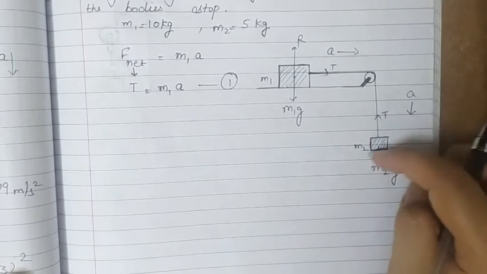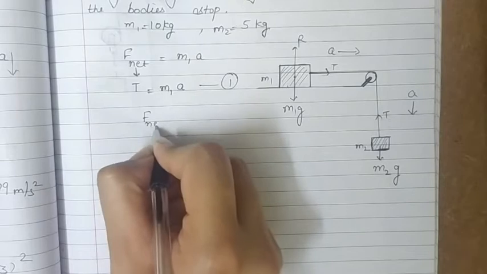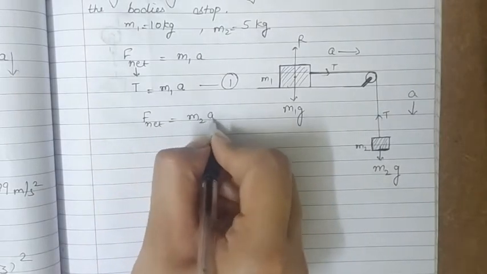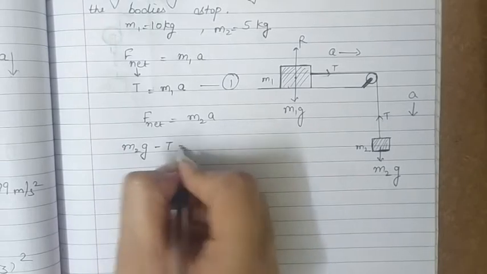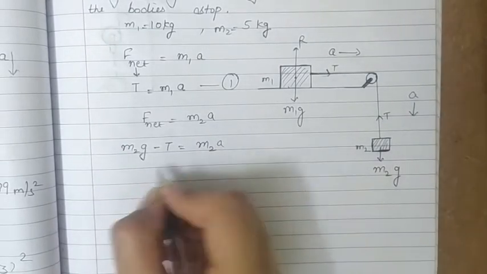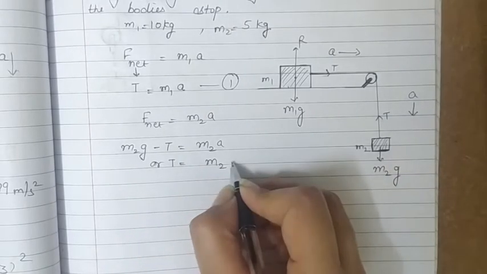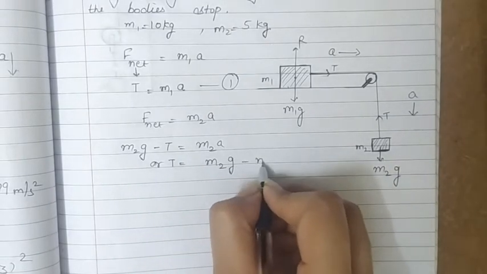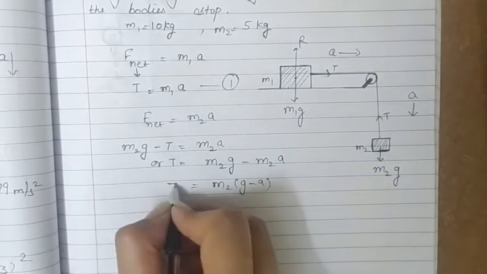That shows m2g is more than T. So net force is equal to m2a, and this net force is equal to the difference, m2g minus T is equal to m2a, or we can write T is equal to m2g minus m2a, or m2(g minus a). This is equation number 2.